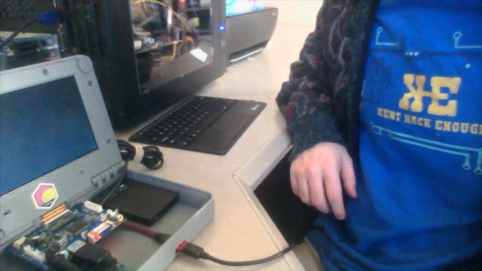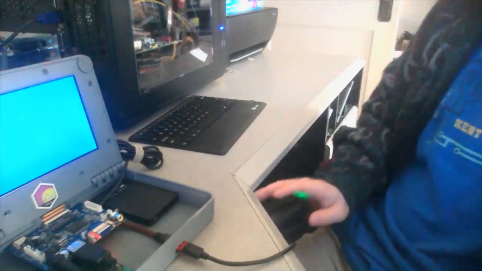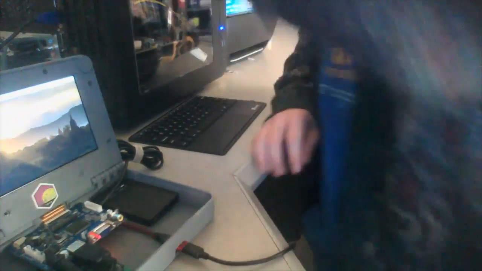Now, I'm going to have to actually hook up a mouse to this, because I don't think this Bluetooth keyboard is actually paired to it. Now, to describe my purpose here, why I did this, I had an idea.